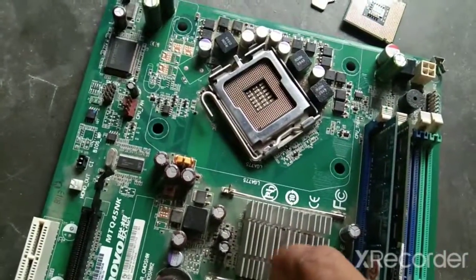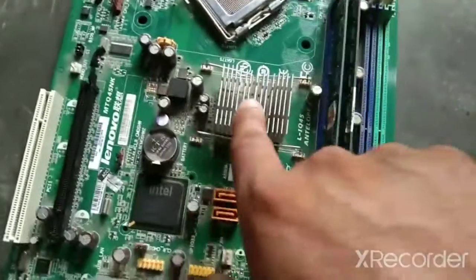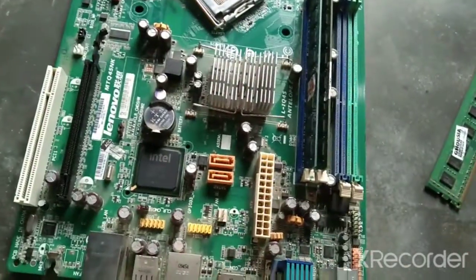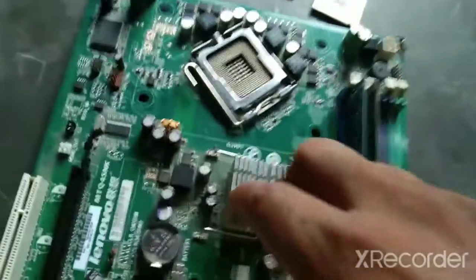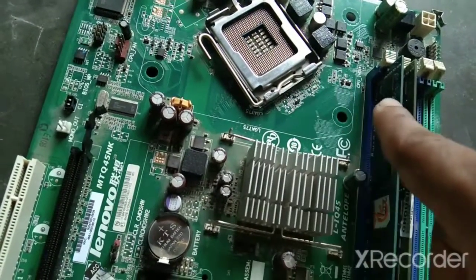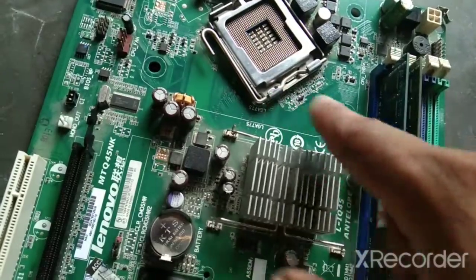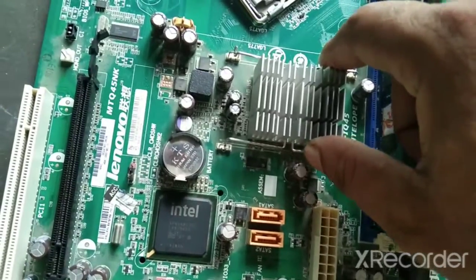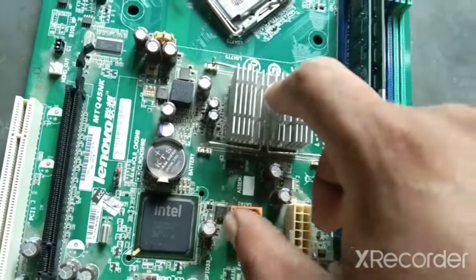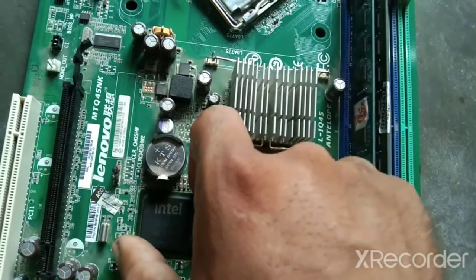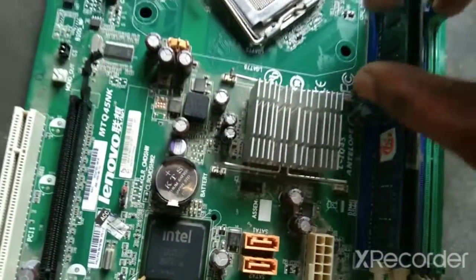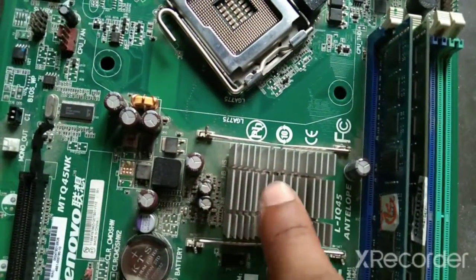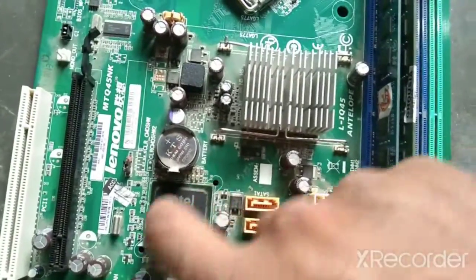So friends, here is the north bridge, and here is the south bridge. This south bridge is basically for this part of the PC, but the north bridge works with the processor and the RAMs. It works with this part of the board. Basically, one more part should be attached here, but this company did not attach it, so it does not matter. Inside the bridge there is also an IC like this one.